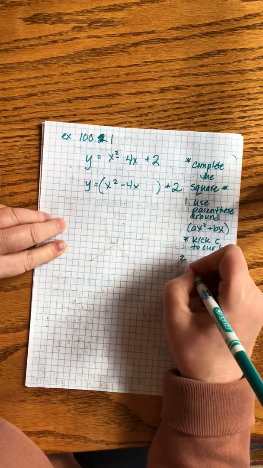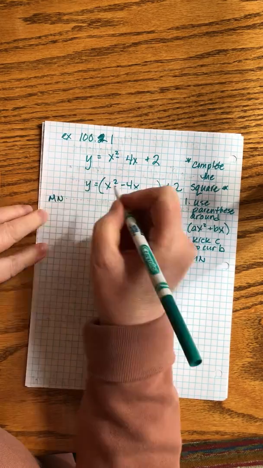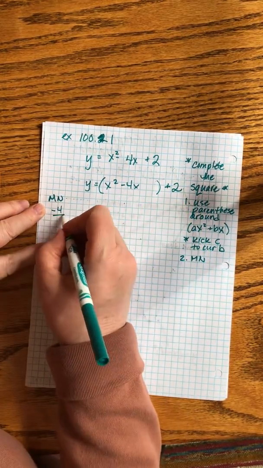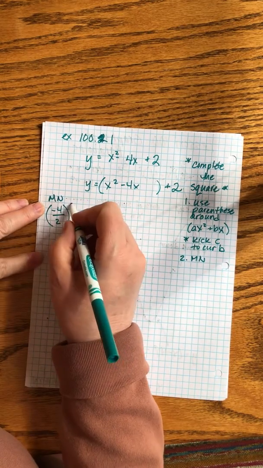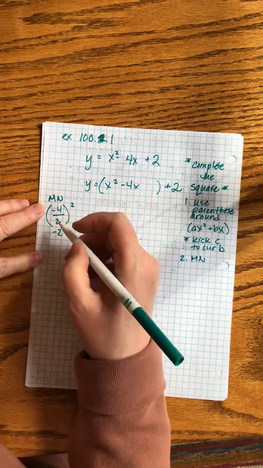Now, the magic number works exactly the same. Our magic number will be minus 4. We take the b value, we divide it by 2, and we square it. I calculate this, that would be -2, right? That simplifies.